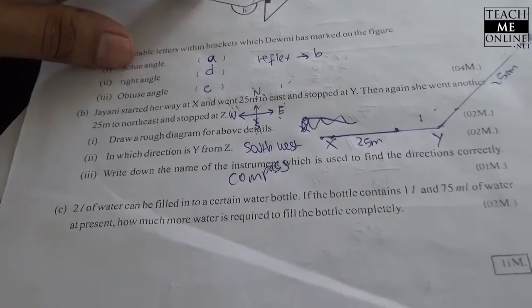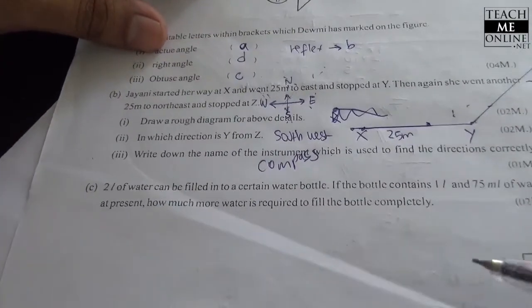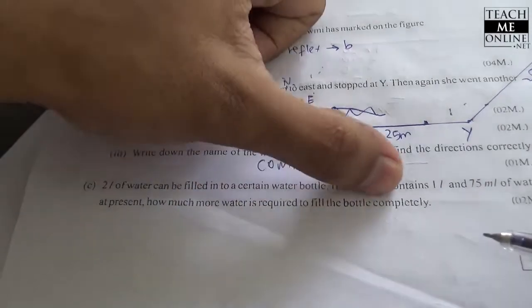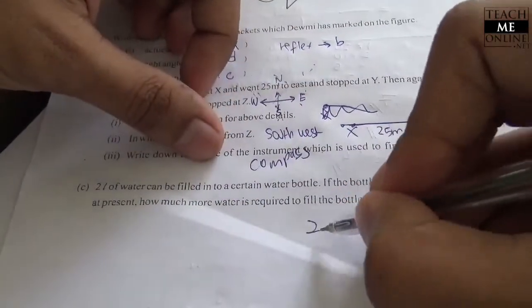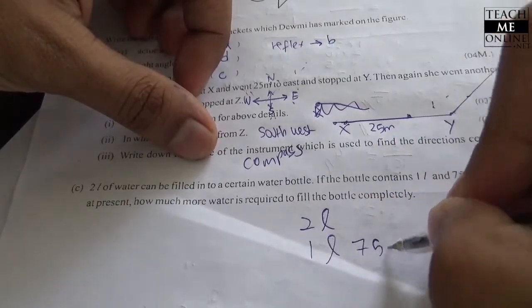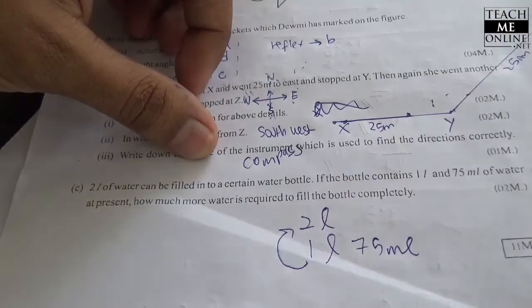Two liters of water can be filled to a certain water bottle. If the water bottle contains 1 liter and 75 milliliters of water at present, how much more water is required to fill the bottle completely? 2 liters, and the current one has 1 liter 75 milliliters. How much more do you have to add to get to 2 liters?